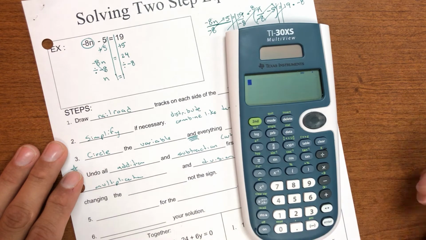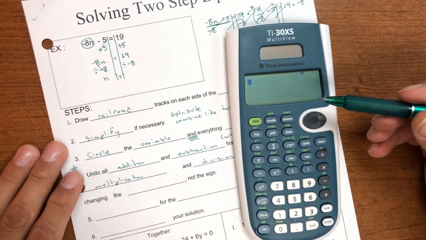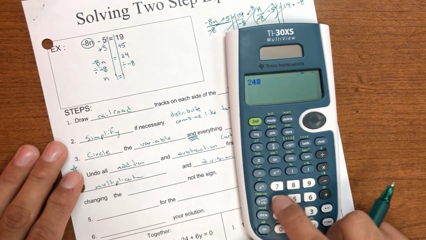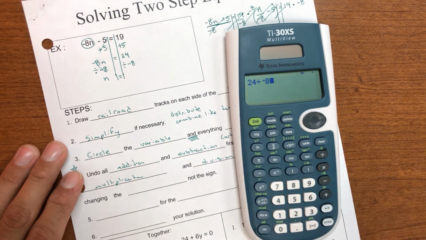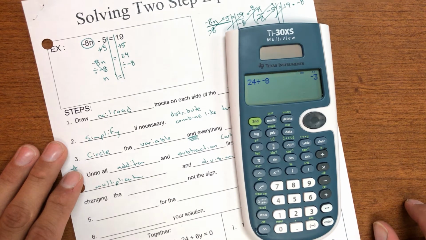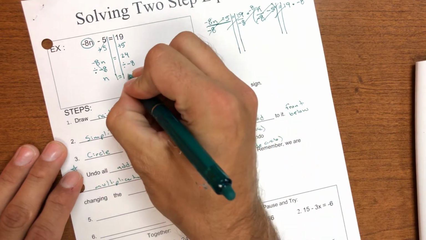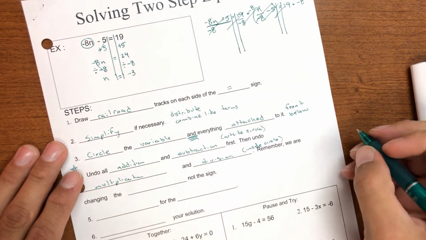Something you guys aren't doing very much, based on what I saw last week, is using your calculator when you need to. 24 divided by 8. Most of you know that that's 3, but we're not dividing by 8, we're dividing by negative 8. So we're going to put it in the calculator just to make sure that we do it correctly, and that tells me that it's a negative 3. So n is equal to negative 3.